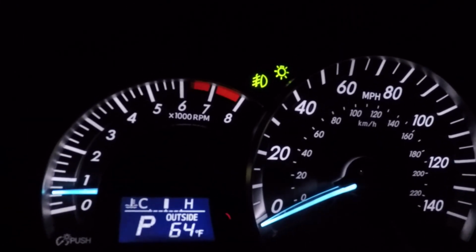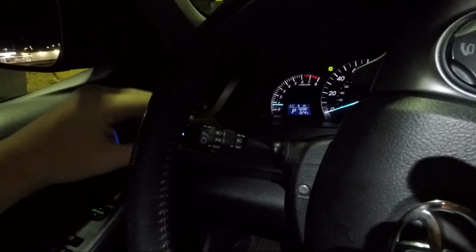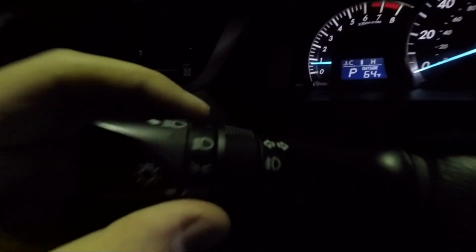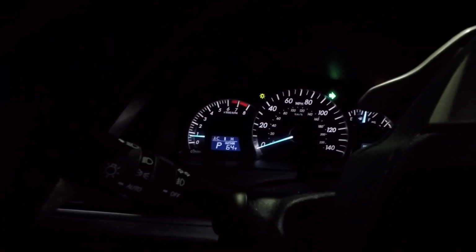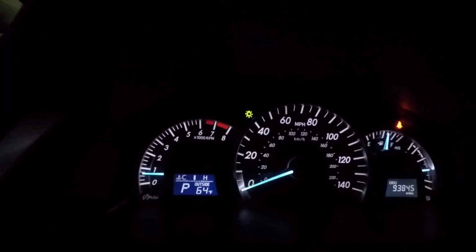Turn signals. Here's what your turn signal symbols look like. The stick on the left side of the steering wheel should always be what you use to activate the left turn signal by pushing it down, and the right turn signal by pushing it up. And of course, when you use them, there will be an indicator on your dashboard.